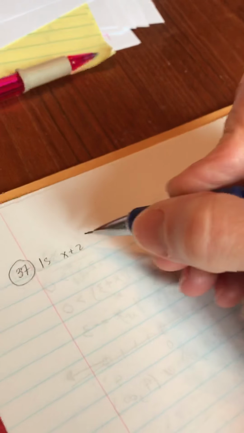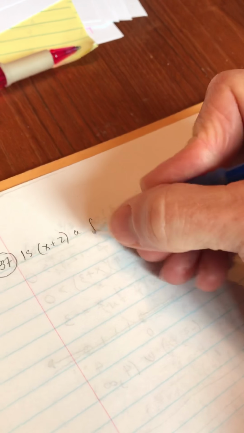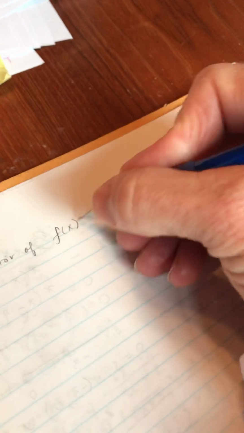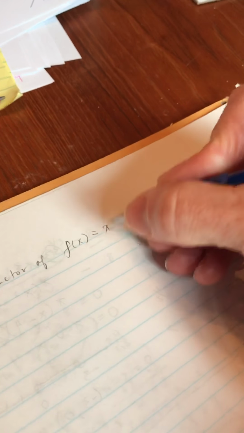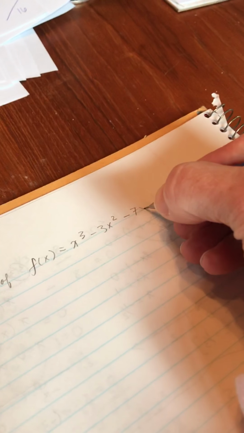So the question is, is x plus 2, I'm going to put it in parentheses because we usually see it in parentheses as a factor, a factor of f of x equals x cubed minus 3x squared minus 7x plus 6?